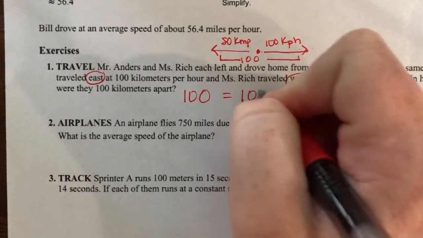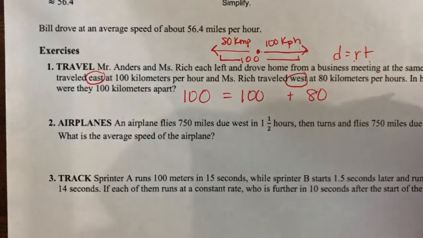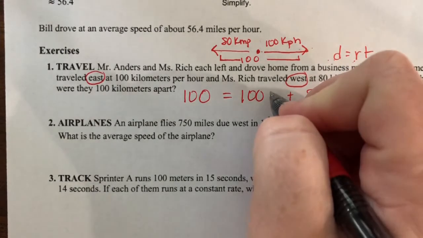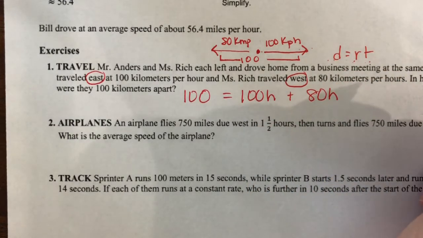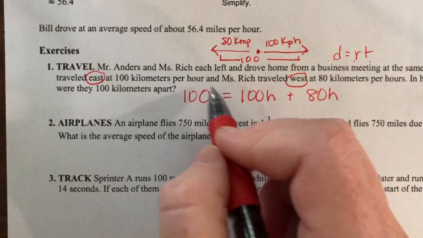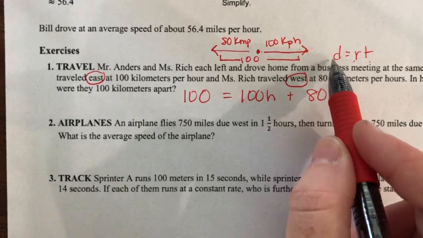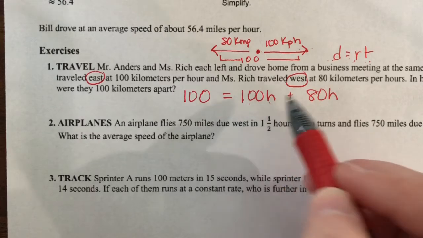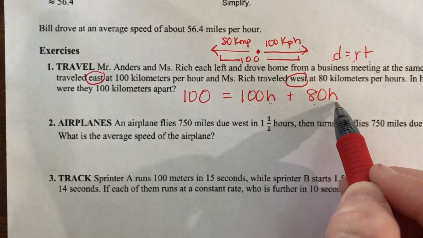I don't know their distance, but I know their rate. His is 100 kilometers per hour, and hers is 80 kilometers per hour. And time is what I'm looking for. After how many hours are they 100 kilometers apart? So their total distance is 100. That's made up of his distance plus her distance. And distance equals rate times time. His rate is 100 times however many hours he's gone, plus her rate, 80, times however many hours she's gone.